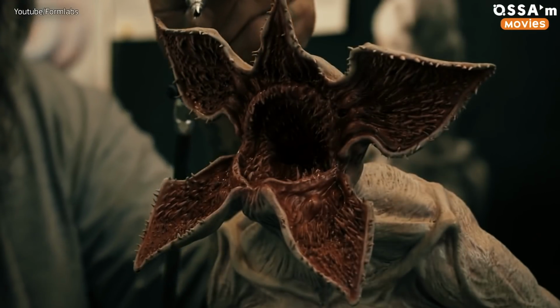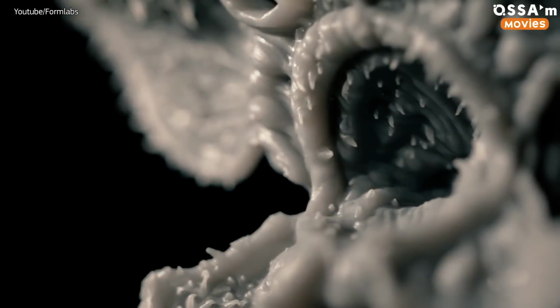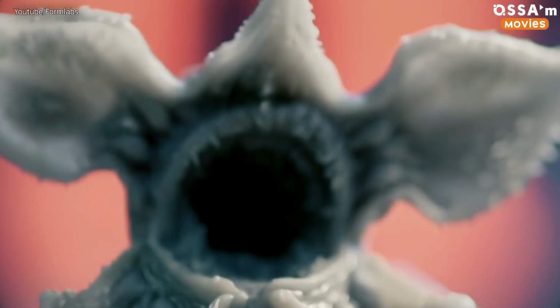But there was one more direction from the Duffer brothers which helped to differentiate the Demogorgon from its monstrous forebears. The Demogorgon should look like and convey the terror of the shark from Jaws that would appear now and then to feed. Pretty unexpected, right?